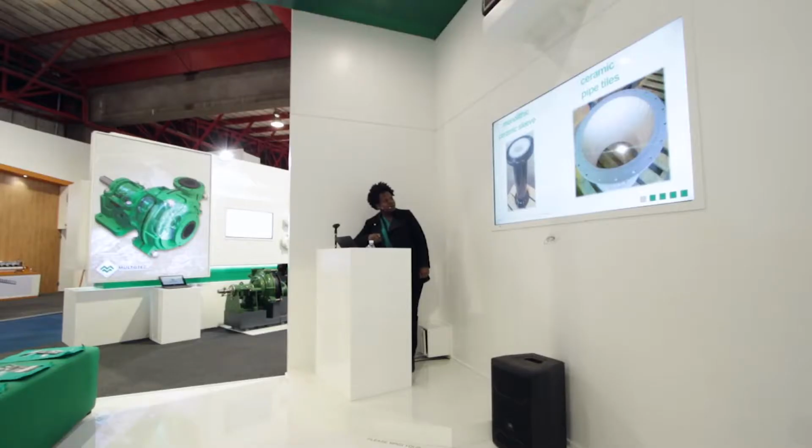The one on the left, which is the black one, is where you can have a sleeve type of ceramic lining. And this sleeve ceramic lining is specially designed, or custom made, for that particular pipe.